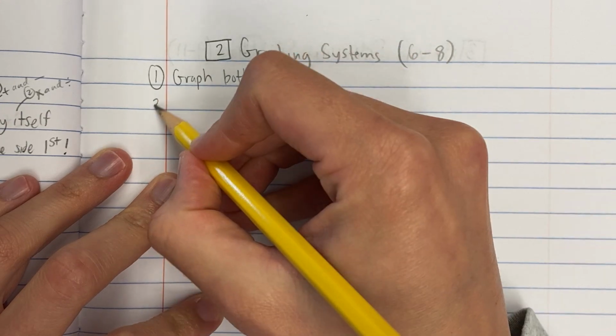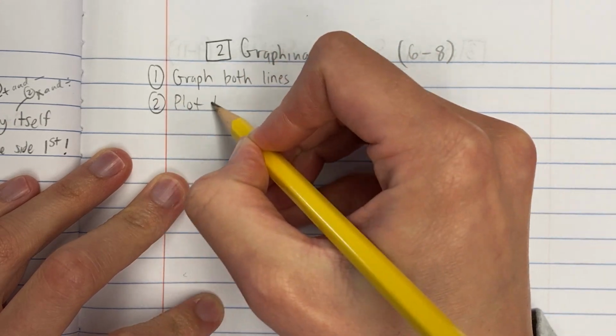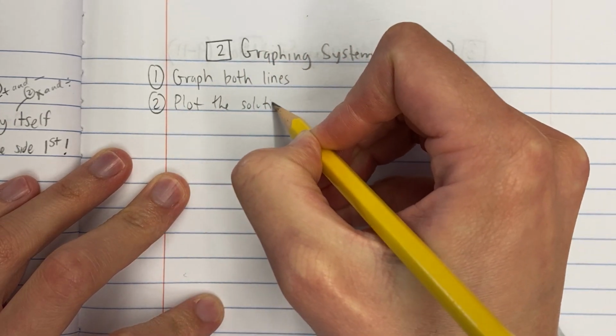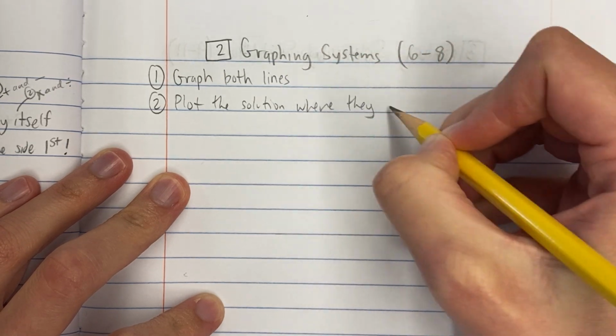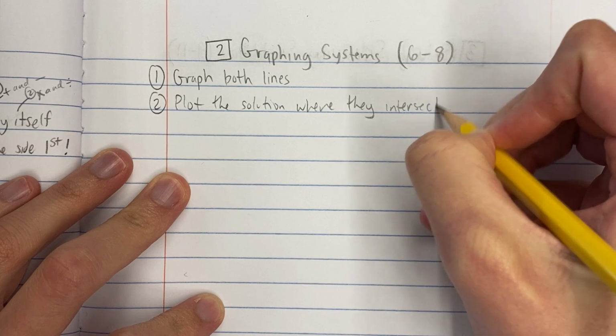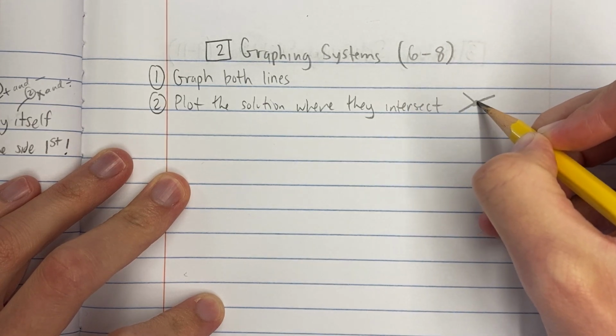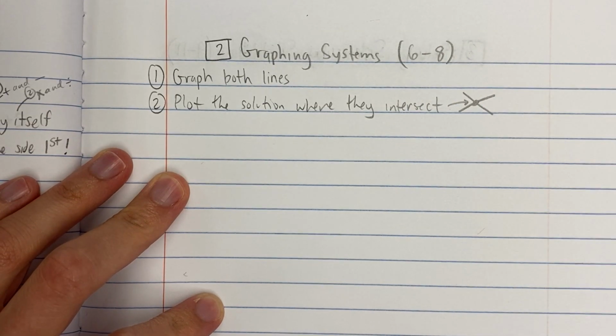So you're going to graph both lines, and then you plot. The solution is going to be a point where they intersect. Okay, so intersect means where they meet. Like right here would be the solution of these 2 lines.